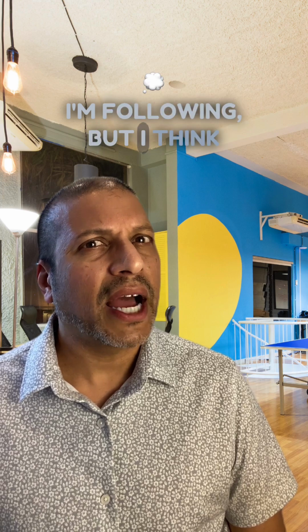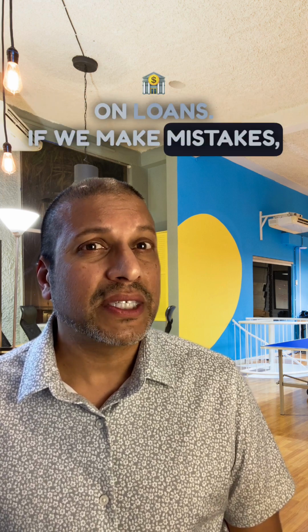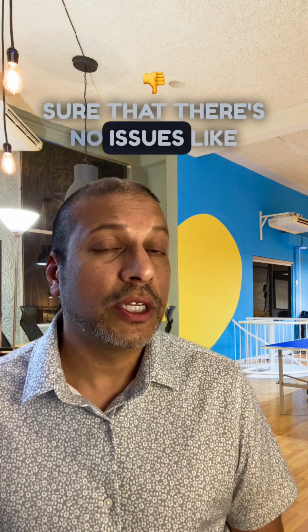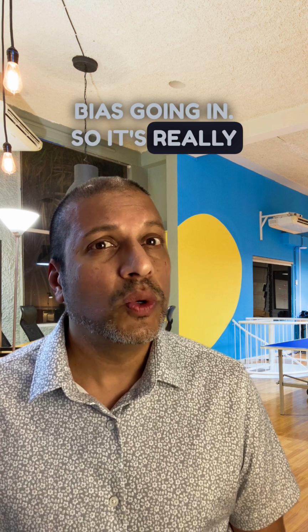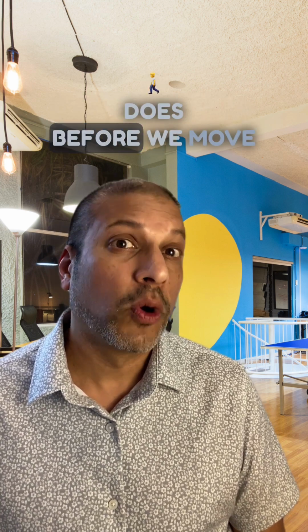I'm following, but I think there's limitations to this approach. Take our model on loans. If we make mistakes, that has big consequences, and we have to make sure that there are no issues like bias going in. So it's really important for us to take time to evaluate how well a model does before we move it to production.